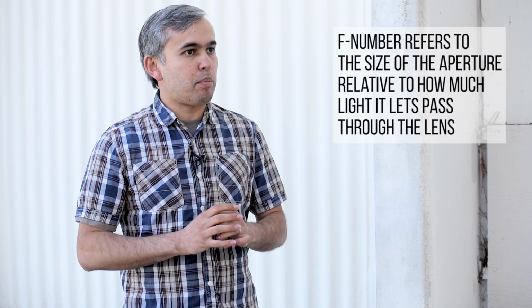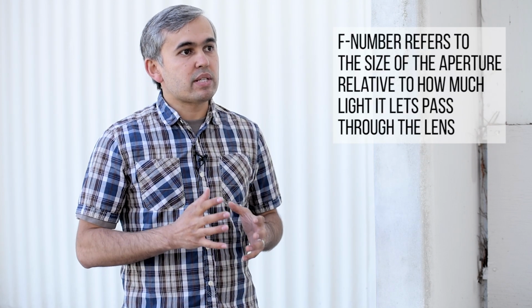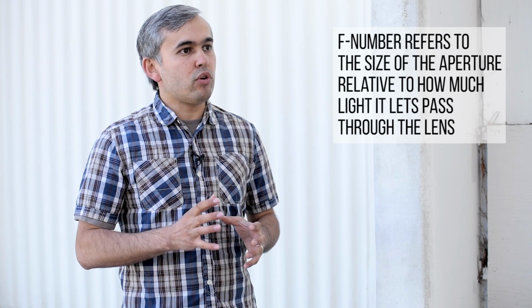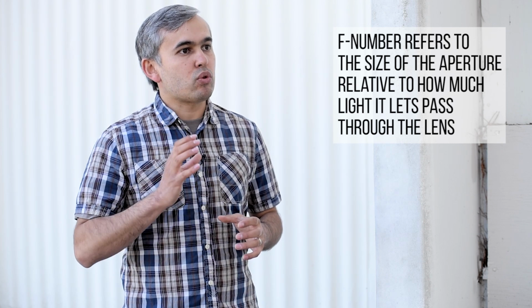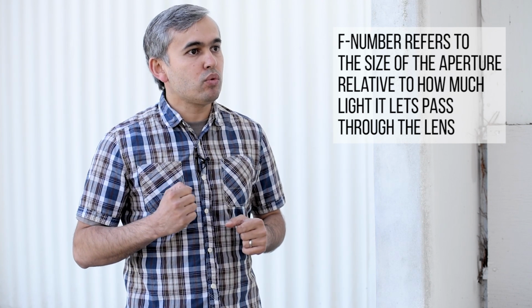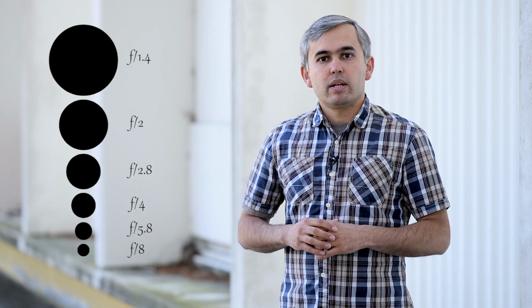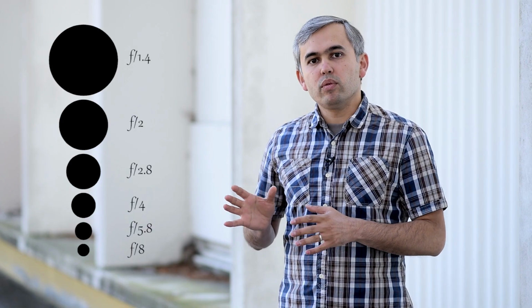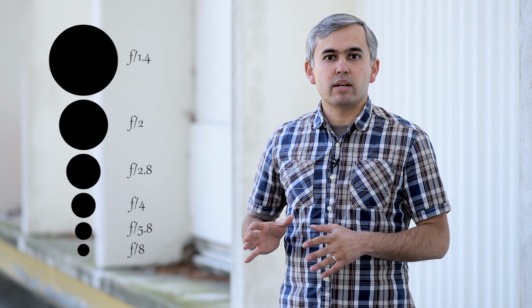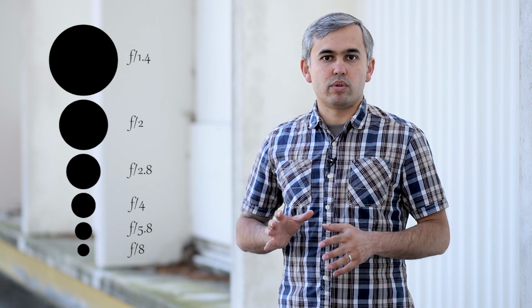Why is that? Now, there's something called an f-stop or an f-number, and that number refers to the size of the aperture. Now, it's not the physical size of the aperture, it simply refers to how big it is relative to how much light passes through the lens into the camera. Now, take a look at this chart, and hopefully it will make it easier for you to understand the size of aperture relative to the f-number.